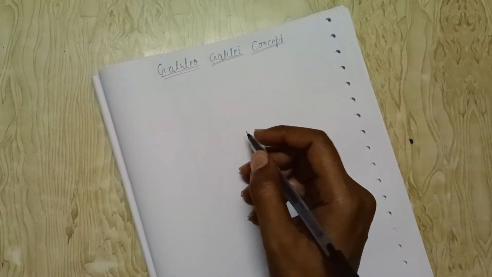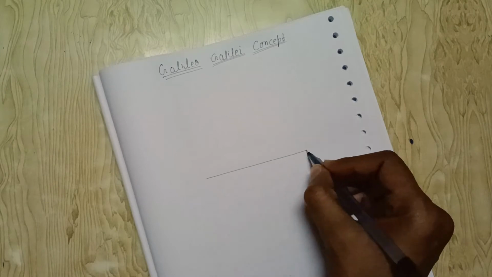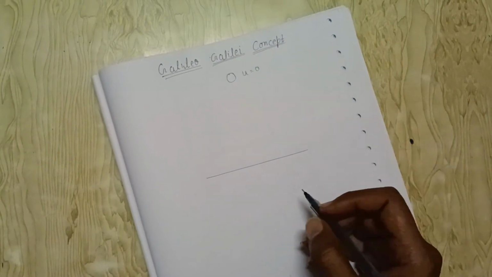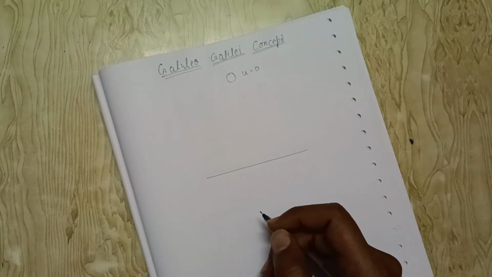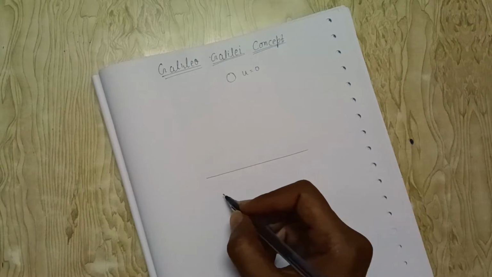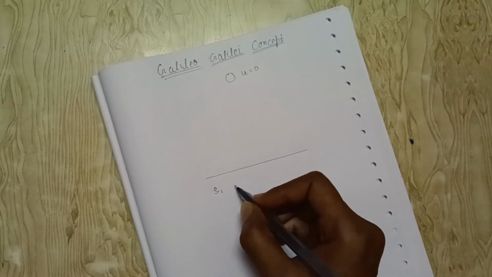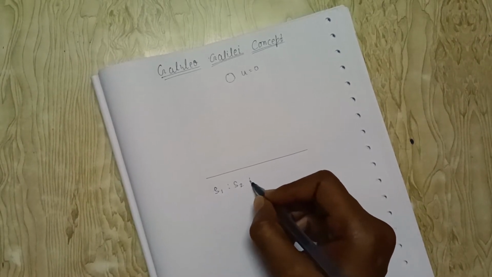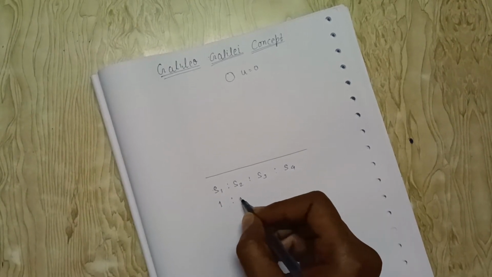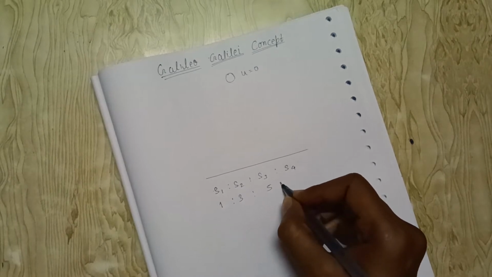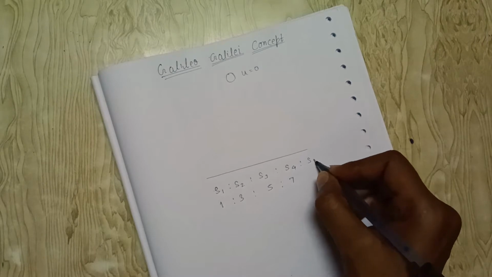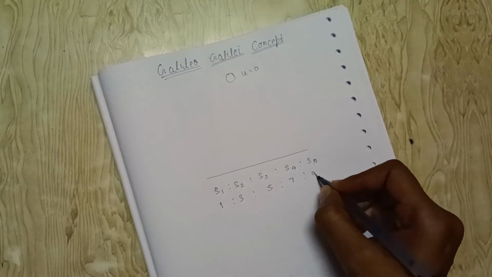According to the Galileo concept, अगर किसी बॉल को एक h height से free fall कराया जाए, that is u equals to 0, the ball falls a particular distance in a particular interval of time. The ratio s1 is to s2 is to s3 is to s4 is 1 is to 3 is to 5 is to 7, and so on. If we take s5 over here, then it will be 9.